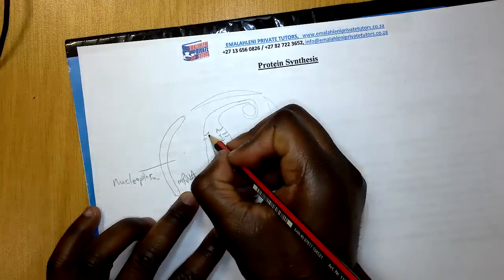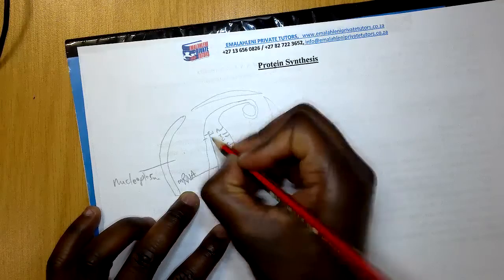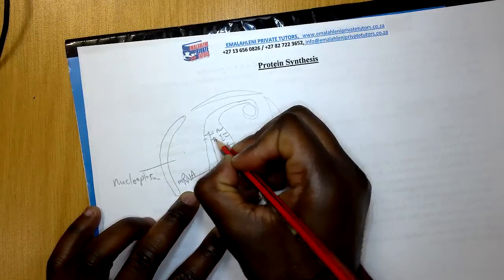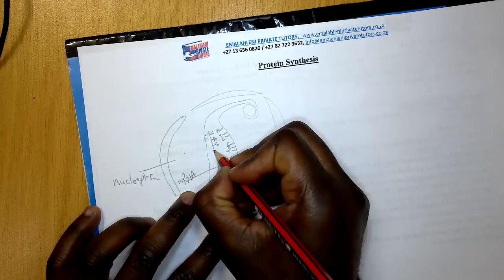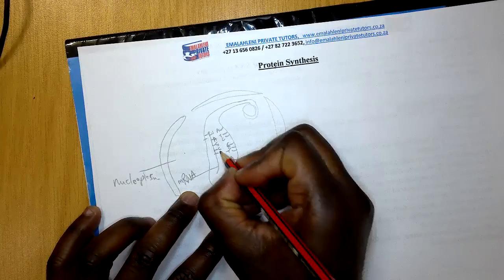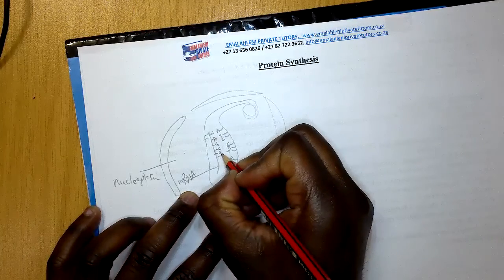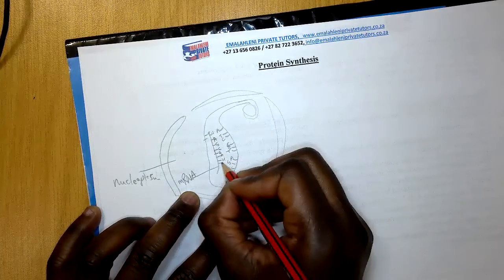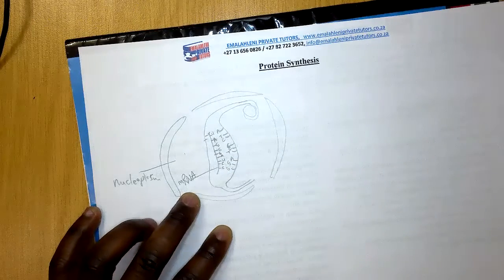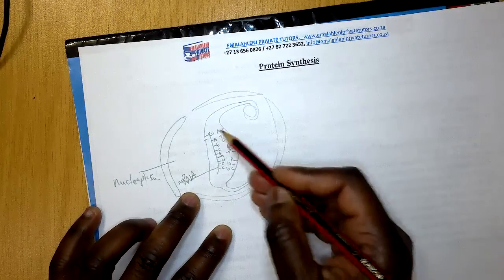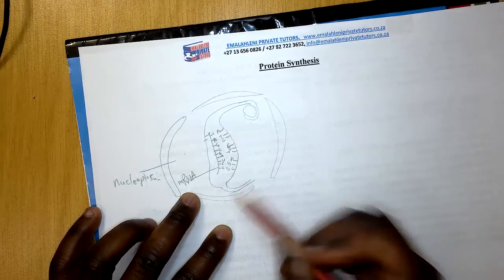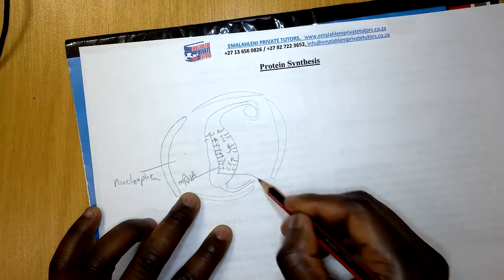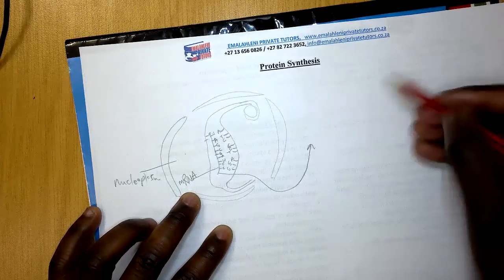And what happens when it's pairing: here is going to pair with U. Here is going to pair with A. Here is going to pair with G. Then here it pairs with C. Then here is G. Then here is A. Then for this one here is U. Then here is C. This one is C. So that's our messenger RNA now. Once the messenger RNA copies this code, it carries it and comes out to the ribosomes.